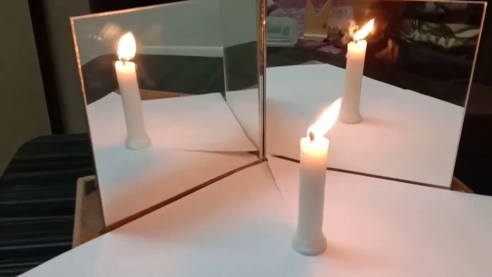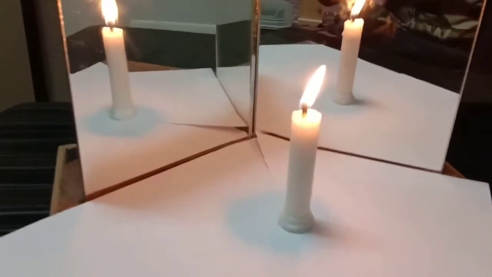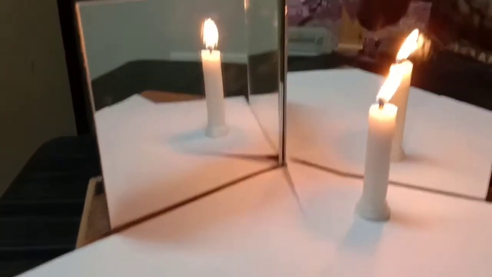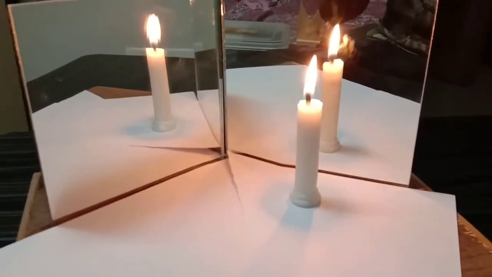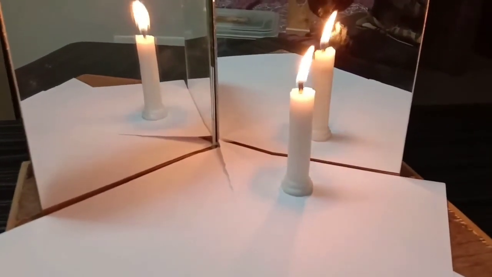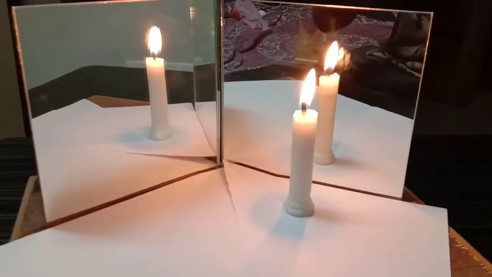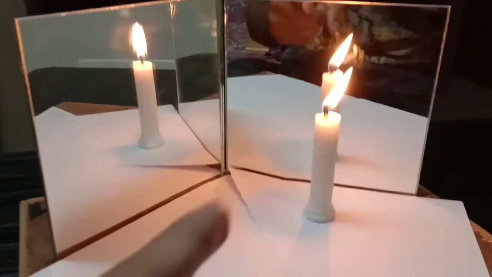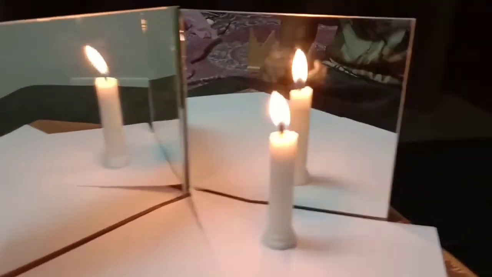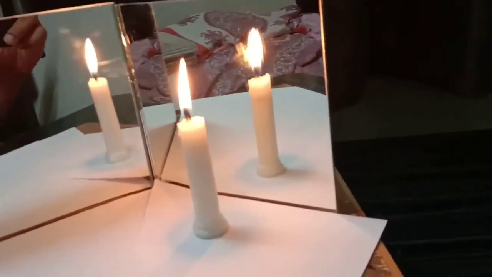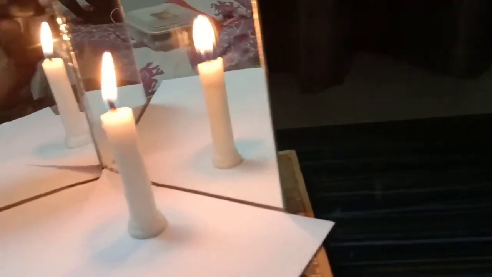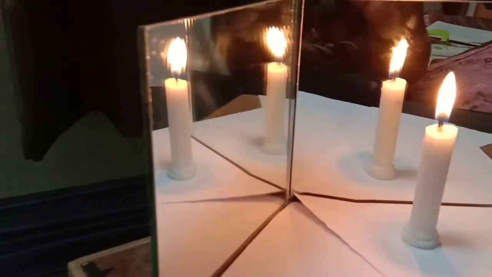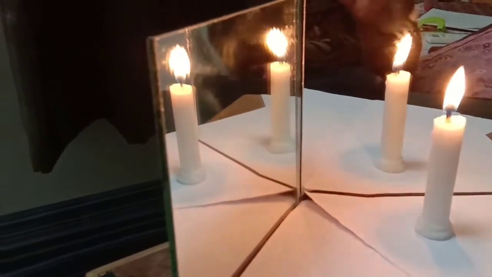But if I displace this candle somewhere over here, and keep it at some asymmetric distance from both the mirrors, the number of images changes. This is the first image, that is the second image, and there you see there is a third image.